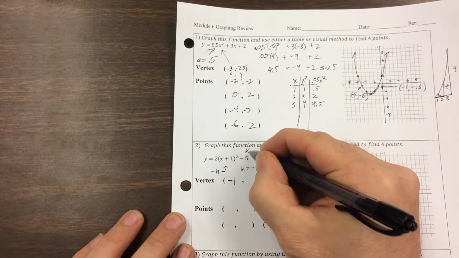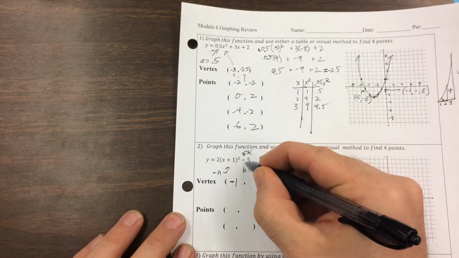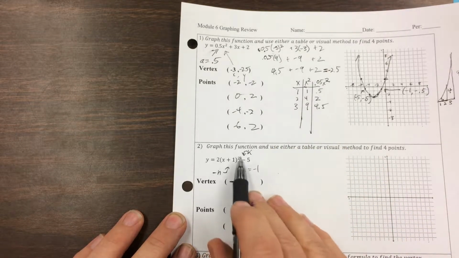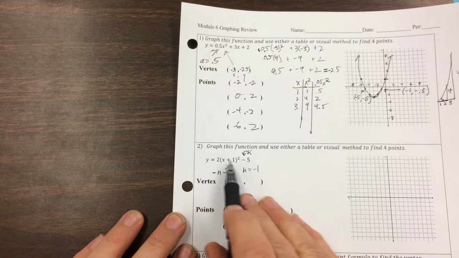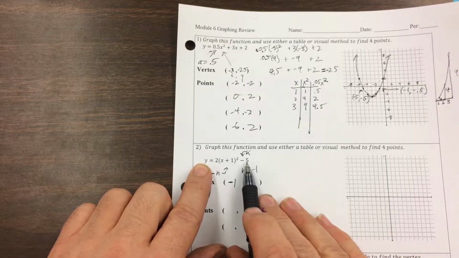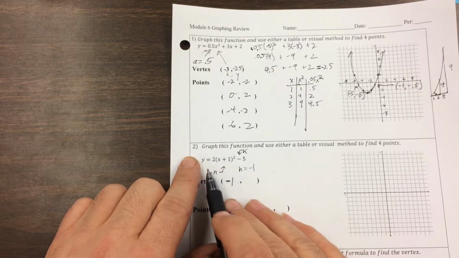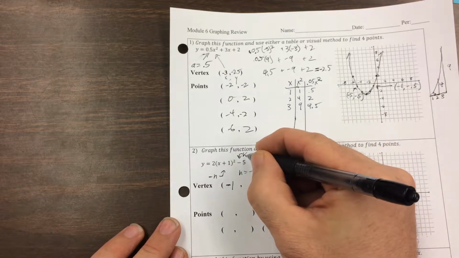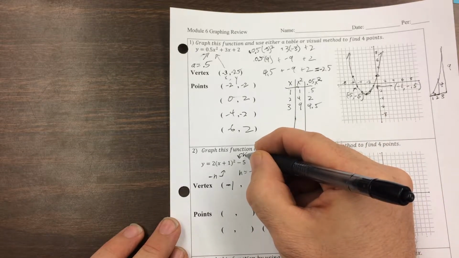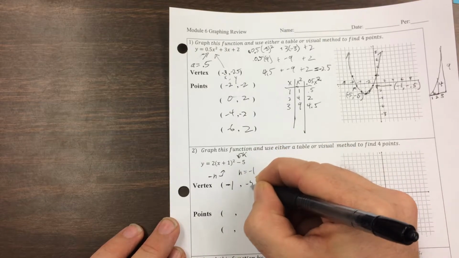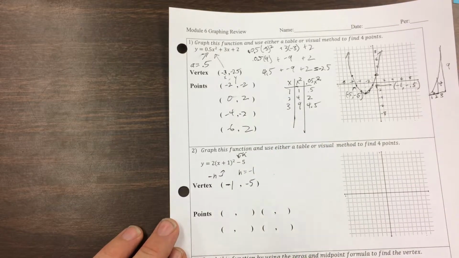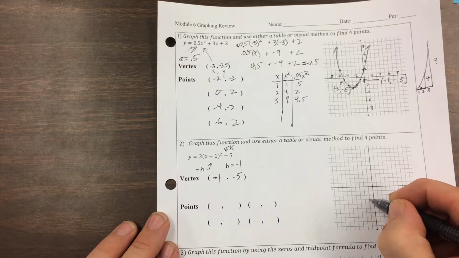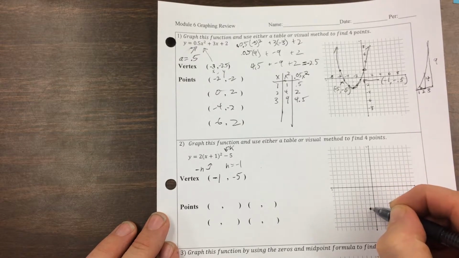And k is what's here. K is the same sign, because we're saying if x is 0, what would y be? One of them is we're saying how can we make y 0, and one of them is how do we make x 0. So let's take that. K is negative 5. So our vertex is negative 1, negative 5. So we go negative 1, 2, 3, 4, 5.